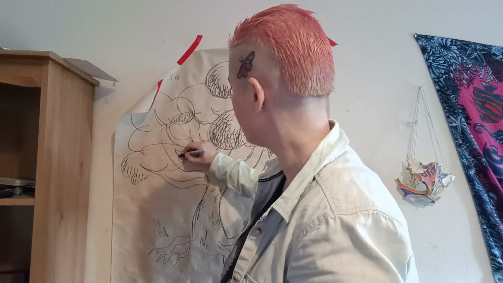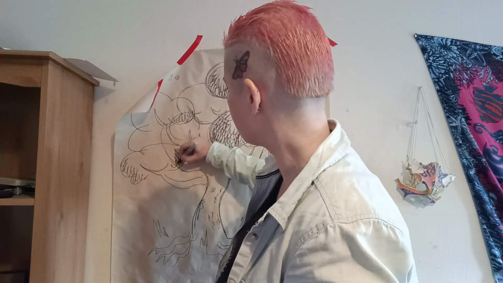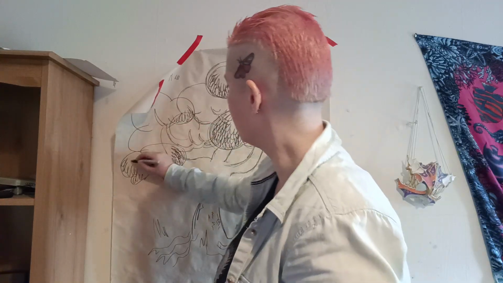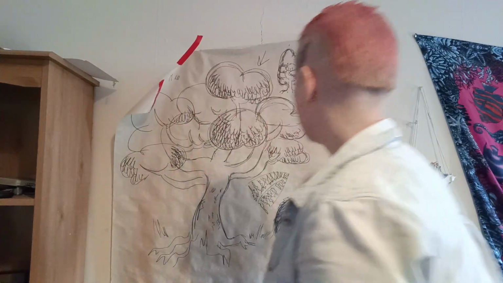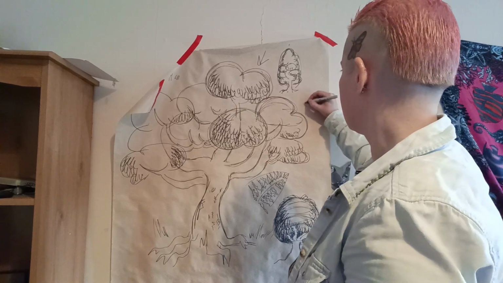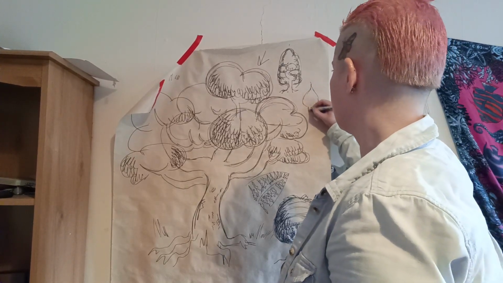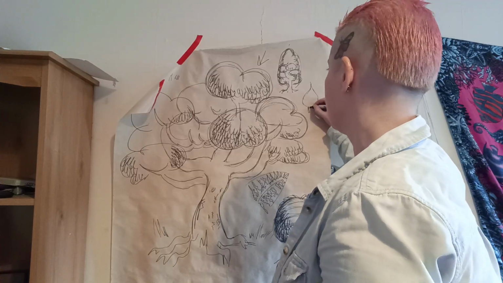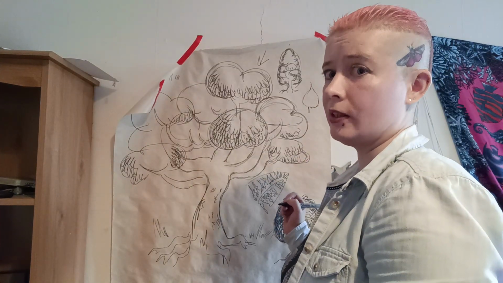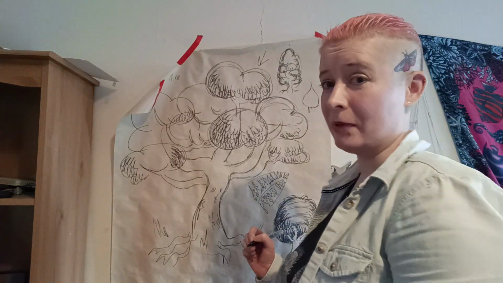And then again with the leaves, we're summarizing, so we're not drawing each and every leaf. That would be incredibly painstaking. Some people do that and they're crazy. I respect them.